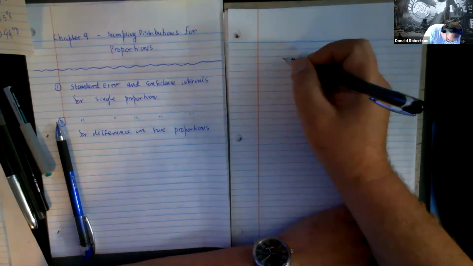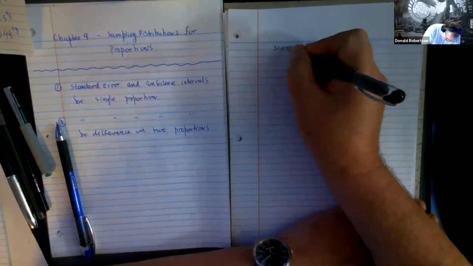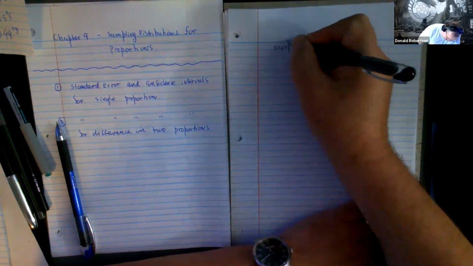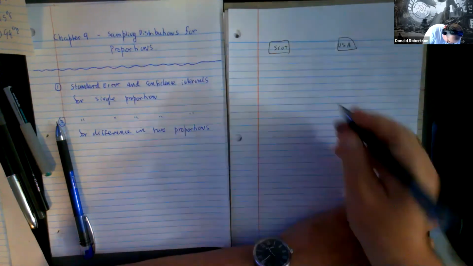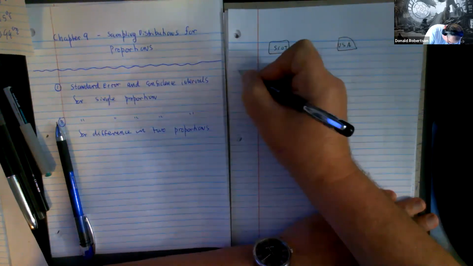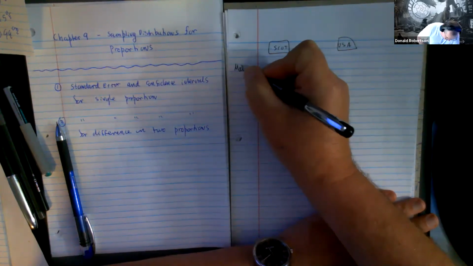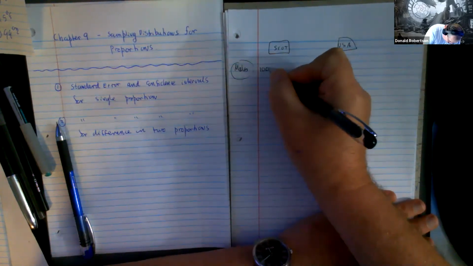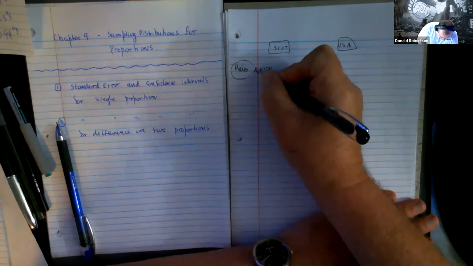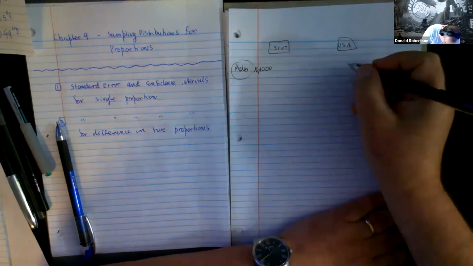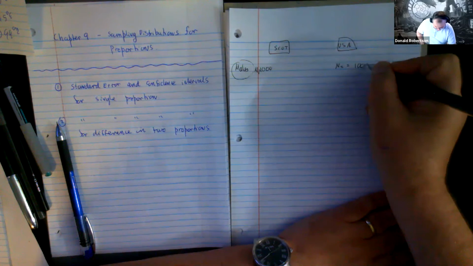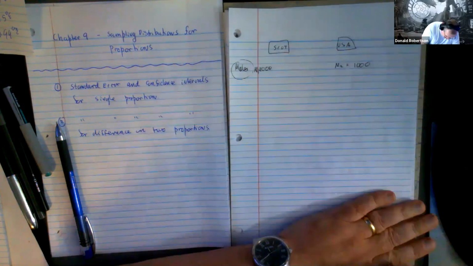Let's have Scotland against America. And we went and asked in Scotland 1,000 males, and in America, we asked 1,000 males as well. So we kept the sample the same size.